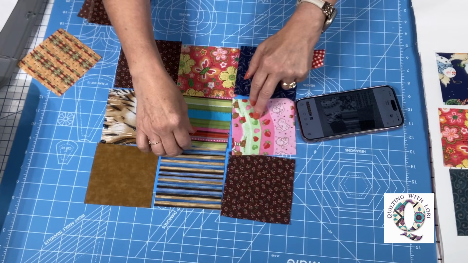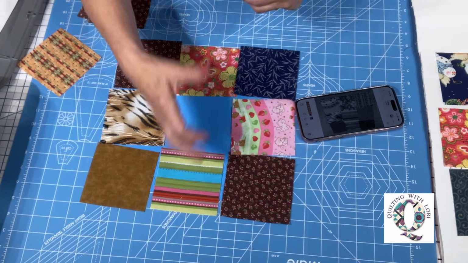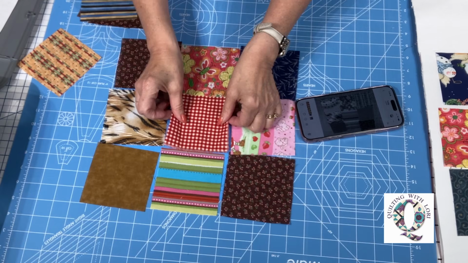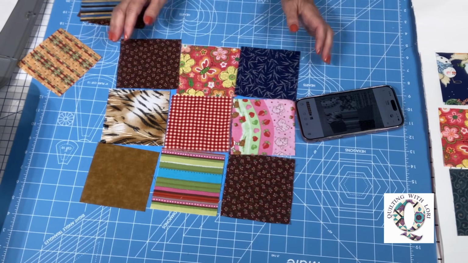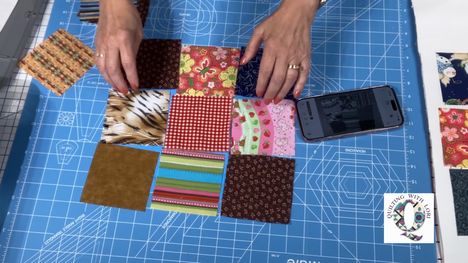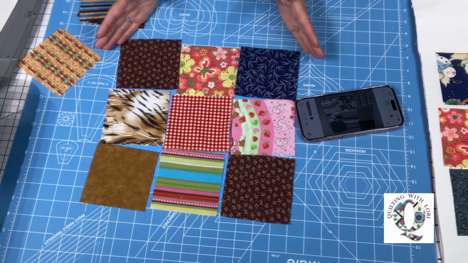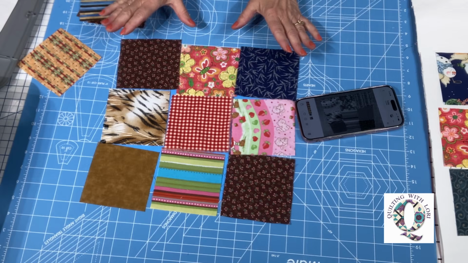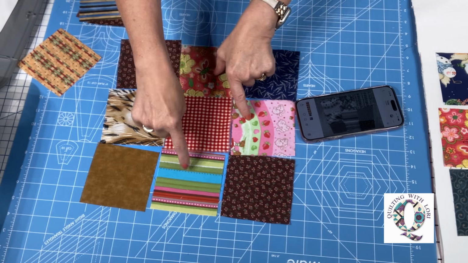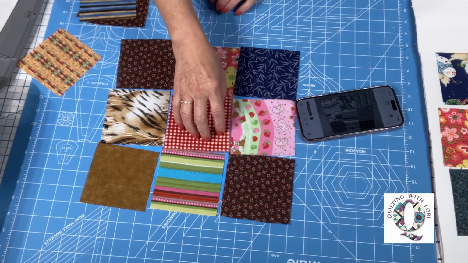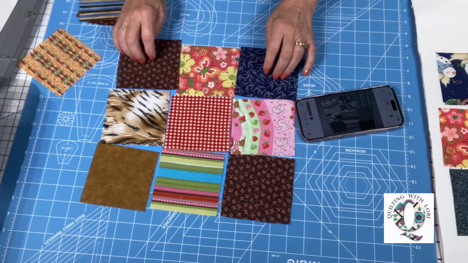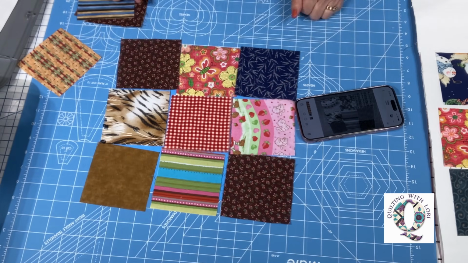Let's put some of this here and maybe put this one in the middle. That kind of allows it to read as if these are lights and these are dark. So that's a better arrangement of scraps because you're seeing the lights pop out. This is kind of looking medium and these are reading dark. That's a block I could deal with.